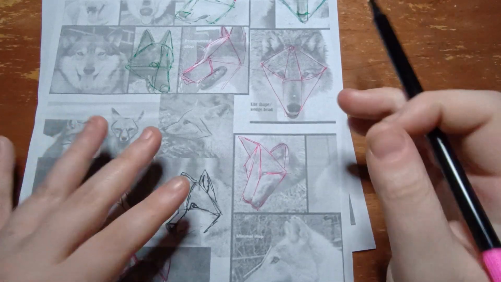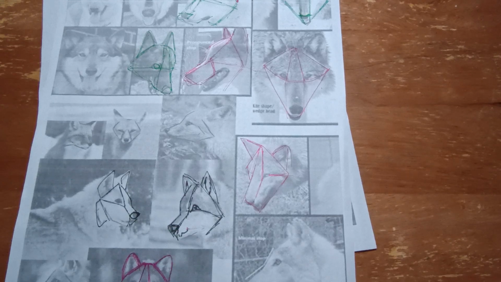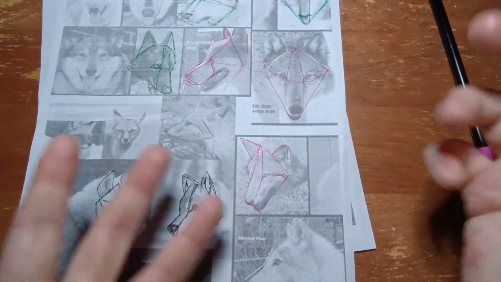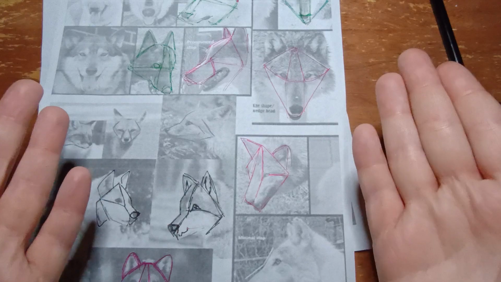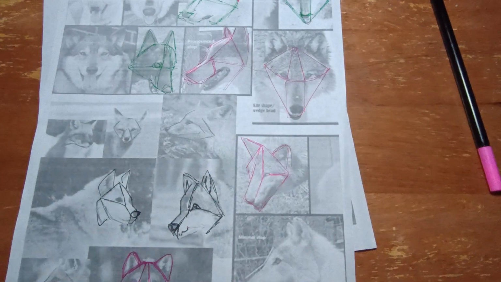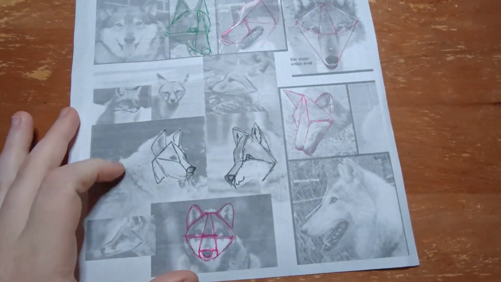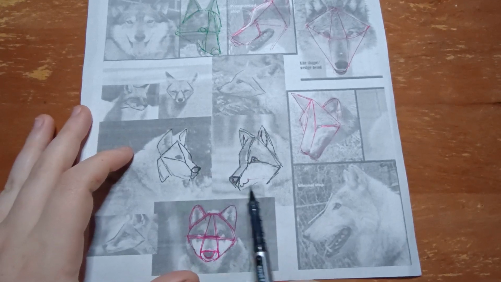So once we get these basic shapes down, we're going to complicate it a little bit. Because I can draw a wolf with just these reference planes, right? But it's going to look kind of funky and a little bit ugly. And we got to make our furries hot. So now, I'm going to do something more akin to the examples in black here.